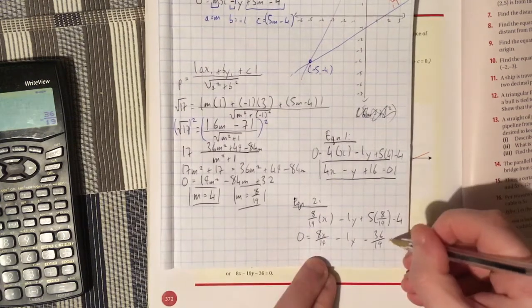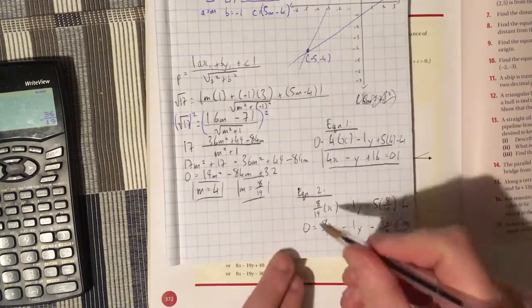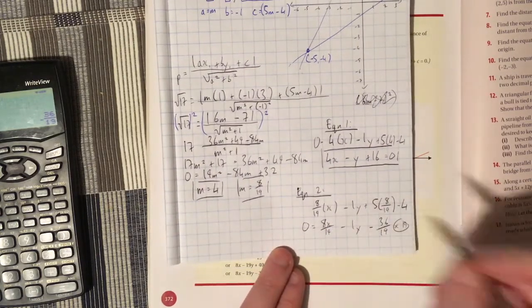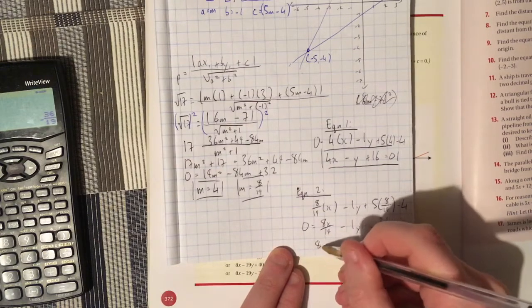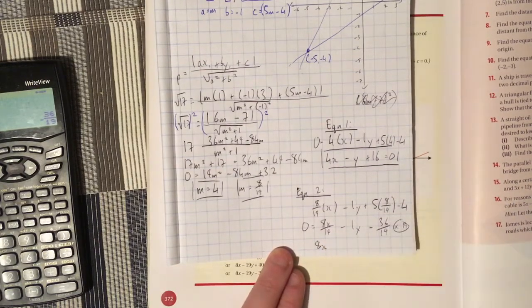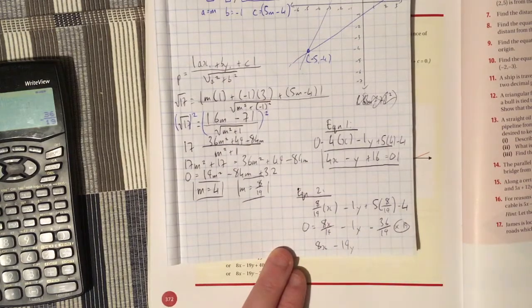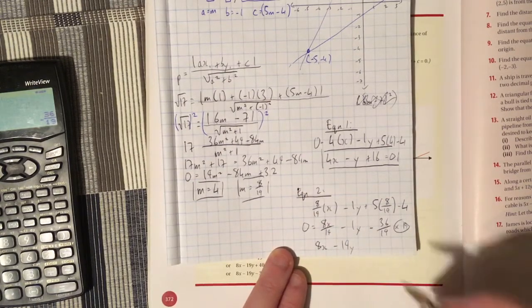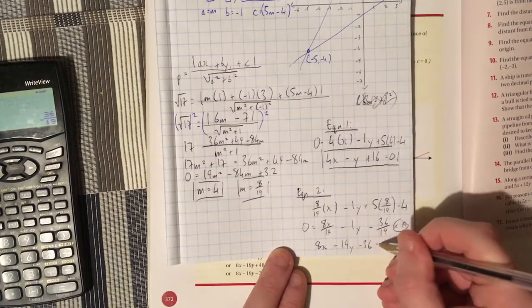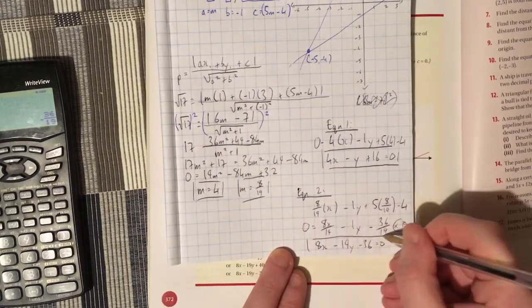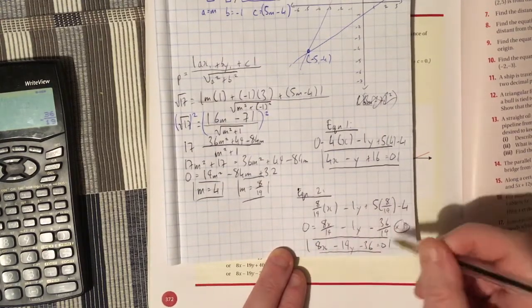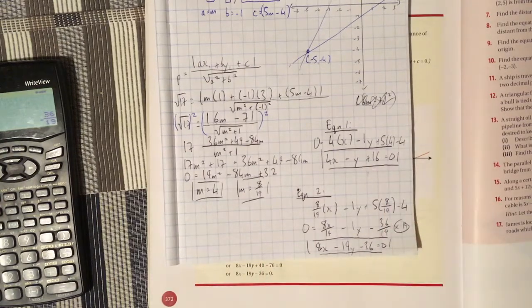So if I multiply across by 19 here, because that's the most common thing you're asked for, 8x over 19 multiplied by 19 is 8x. Minus 1y multiplied by 19 is minus 19y. And minus 36 over 19 multiplied by 19 is minus 36. And that's equal to 0. And there's your two equations.